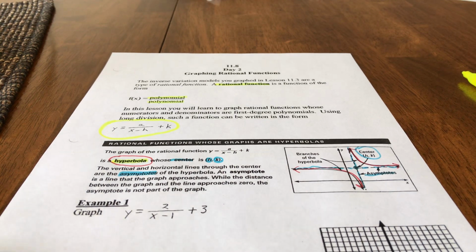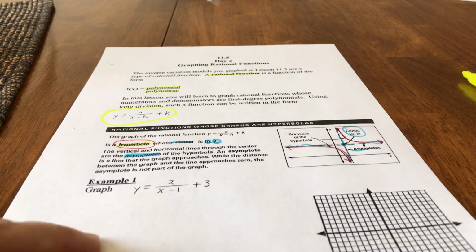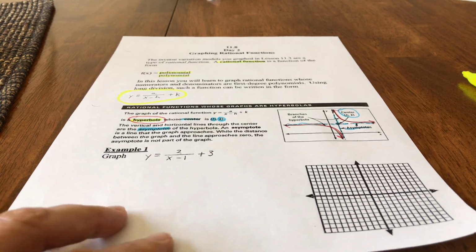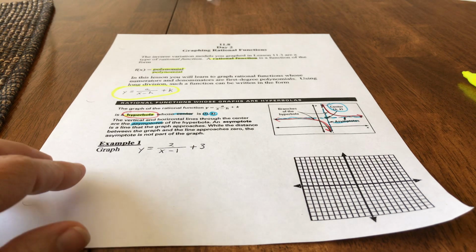We're going to go ahead and do example 1. I'm going to give you a step process for this. My dog's having a fit and no one's here to help me, so you get to listen to the dog bark in the background. Okay, so step 1.